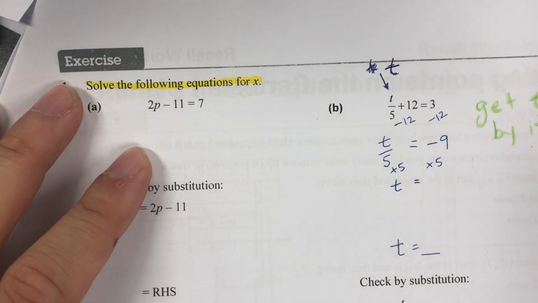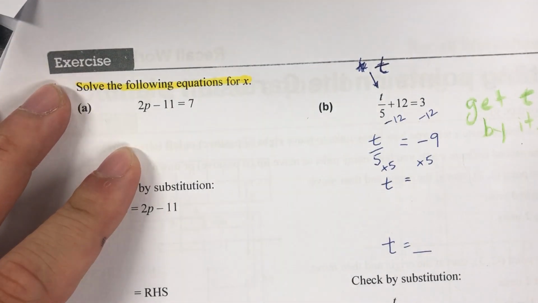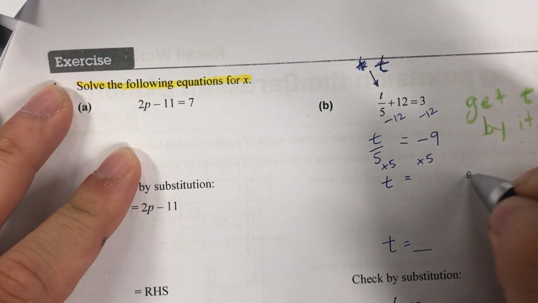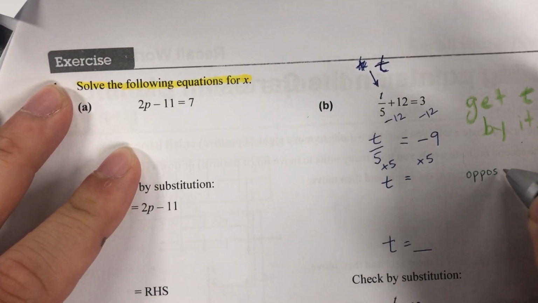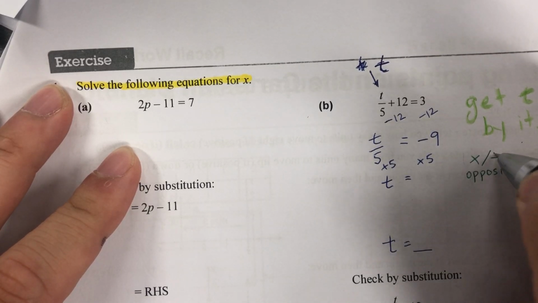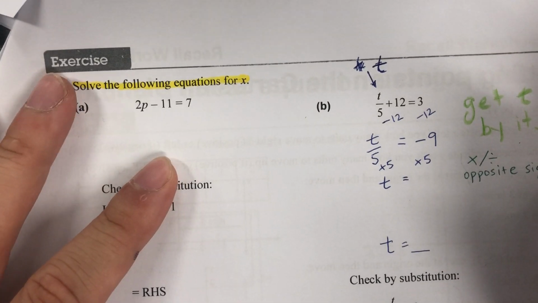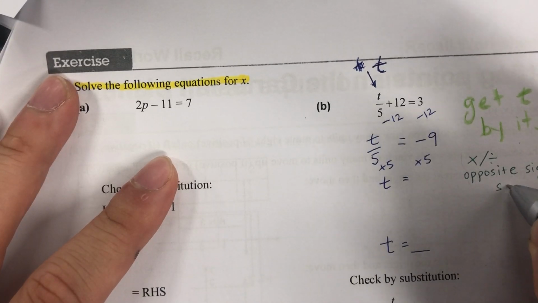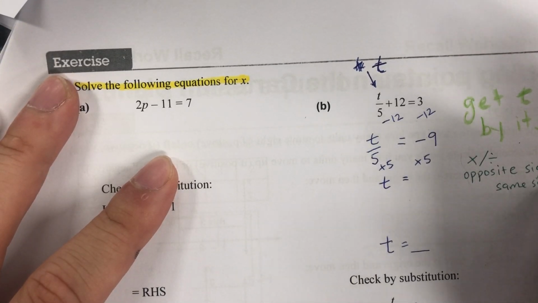Just to remind you, for multiplying or dividing: if they're opposite signs, you will get negative. If they are the same signs, you will get positive.